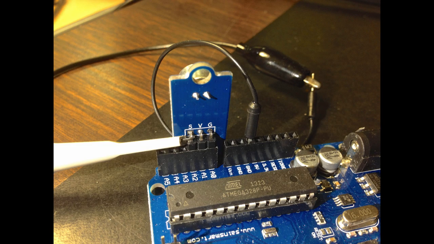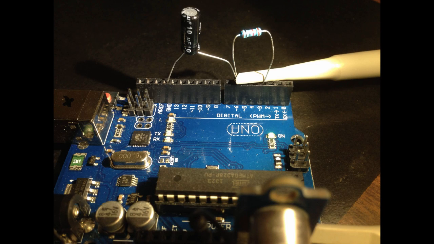Here's a detailed shot of the breakout board. And this is the filter setup. So we have the capacitor connected between ground and pin 6. Again, make sure that the negative end of the capacitor is on the ground side.